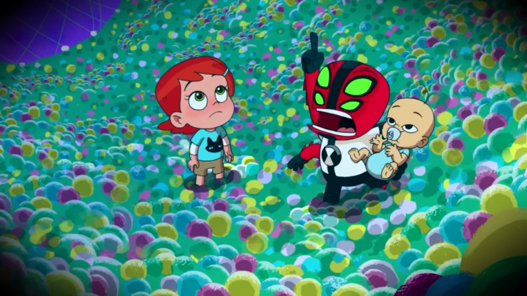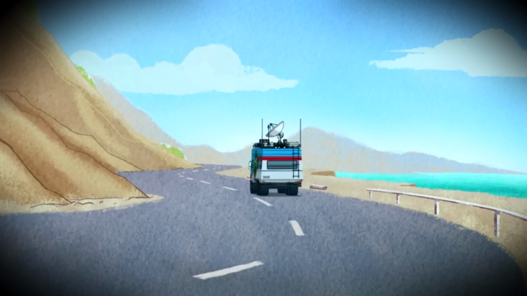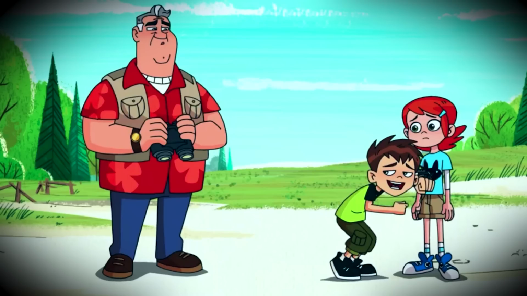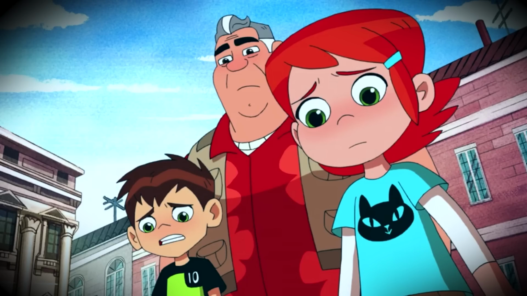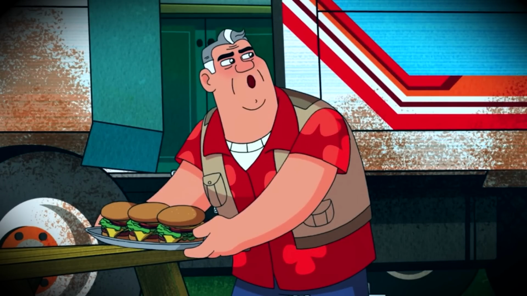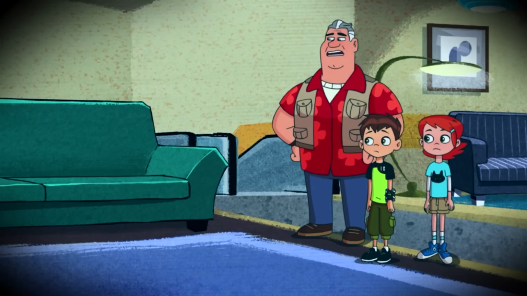We follow Ben and Gwen around in the Rust Bucket just like the original series, with Grandpa Max taking them around the country. And there's just something about Grandpa Max here that screams Disney to me for whatever reason. I think it's the face or the shape of the head. I don't know how to describe it other than it just feels different for sure. But also because of the voice acting as well.